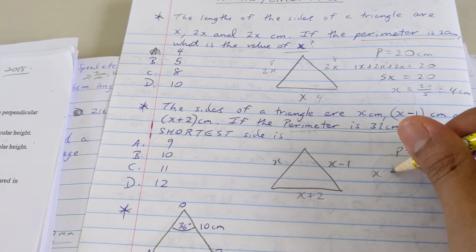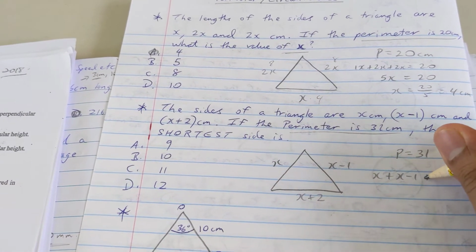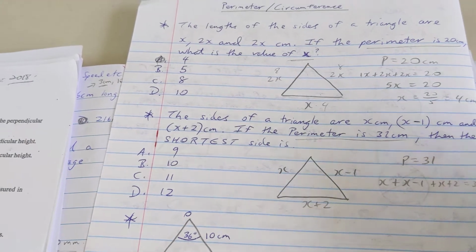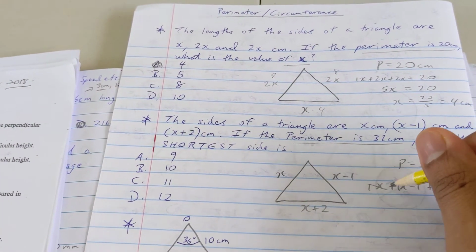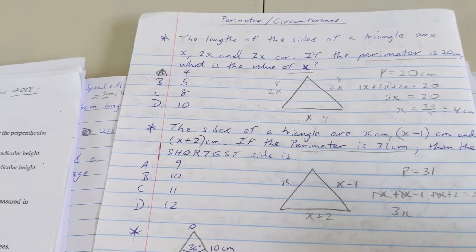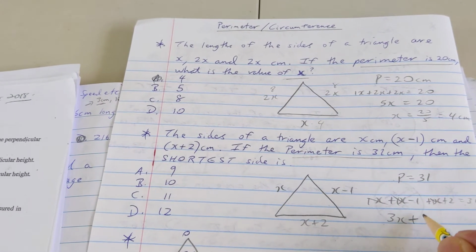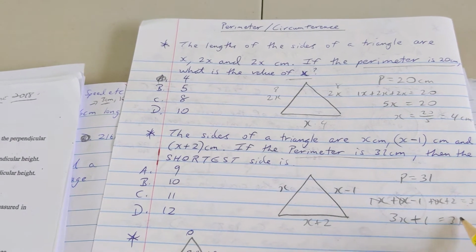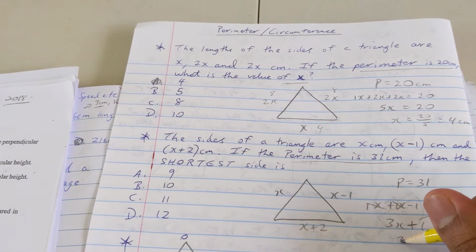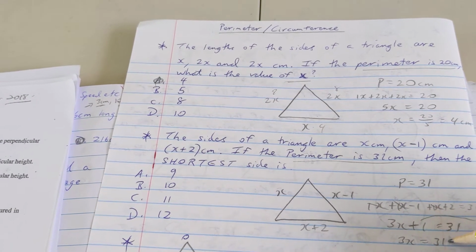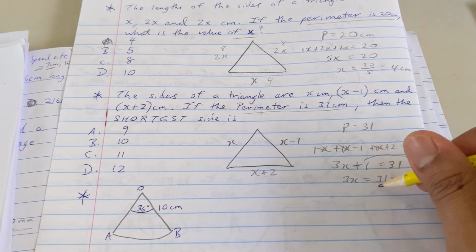In this case, I have variables x plus x minus 1 plus x plus 2, and all of that's supposed to total 31. I need to clean this up a bit. So that's 1x plus 1x plus 1x. So all the x terms total 3x, minus 1 plus 2 is plus 1, equal to 31. And now I need to solve for x. I'm going to carry across all my numbers on one side, all the letters on one side. So 3x will be 31, and when I carry across the plus 1, it's going to be minus 1.